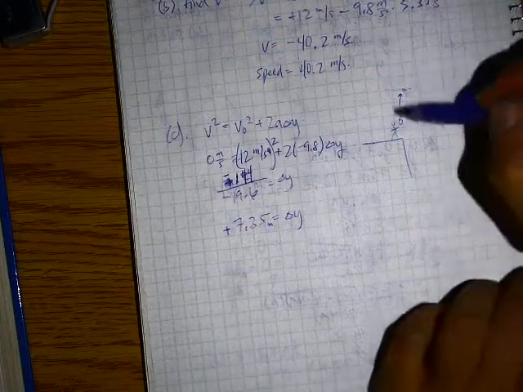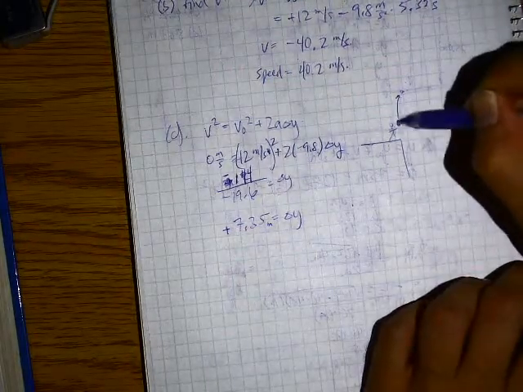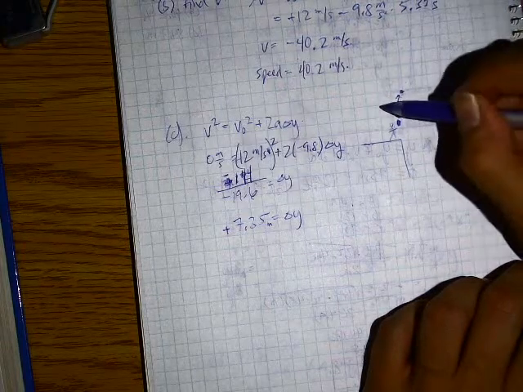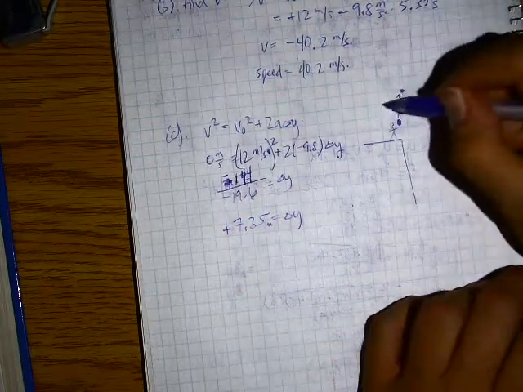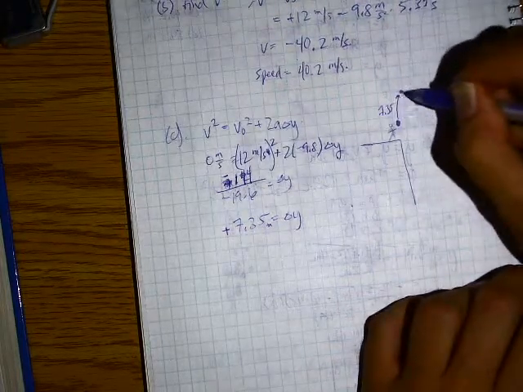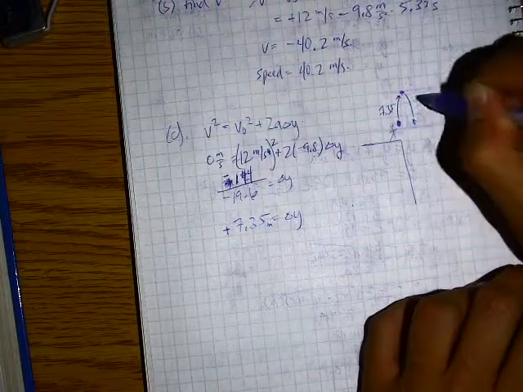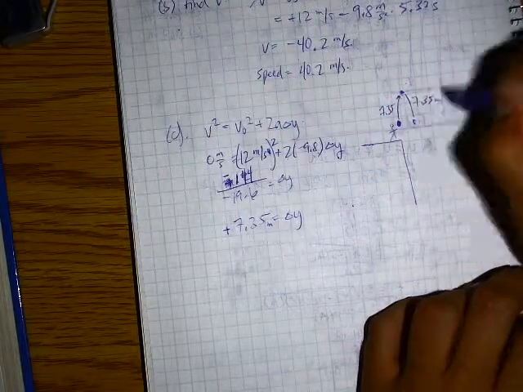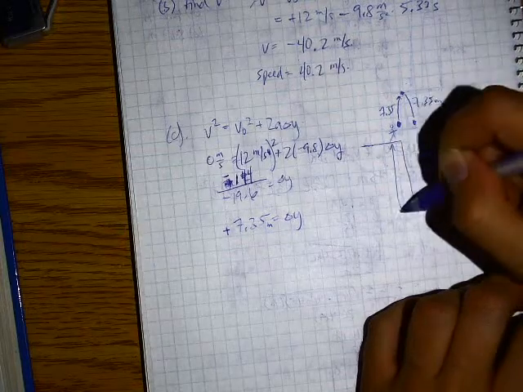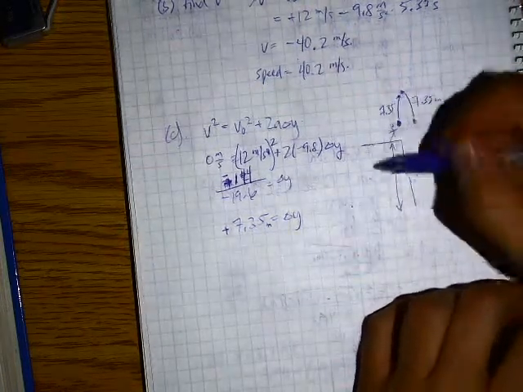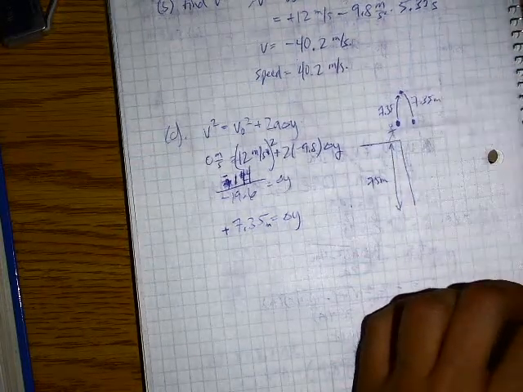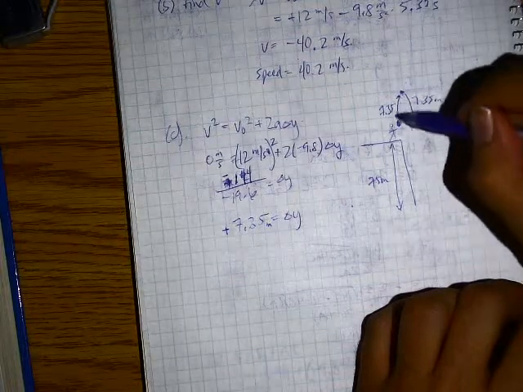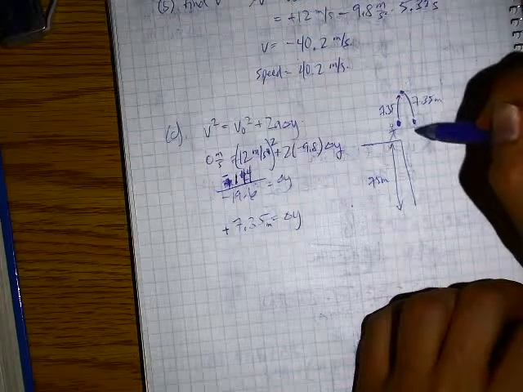So what does that mean? From the initial release point to the top, it went 7.35 meters. We know that it came back down 7.35 meters, and then it went another 75 meters. So the total distance, 7.35, 7.35, and then another 75.